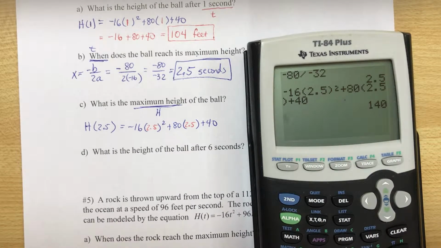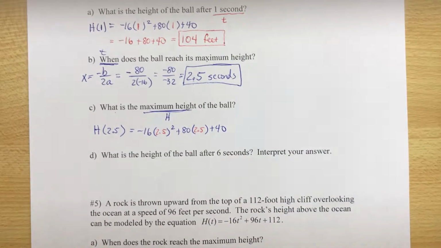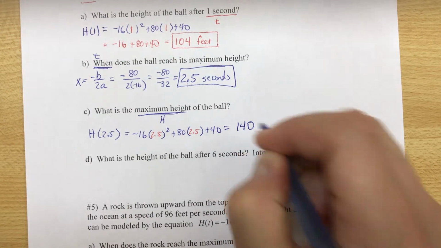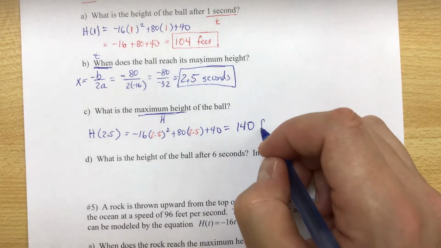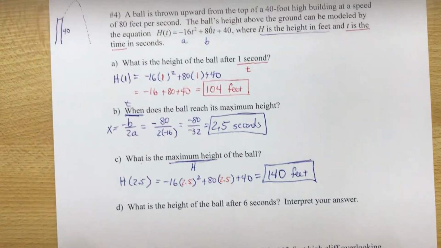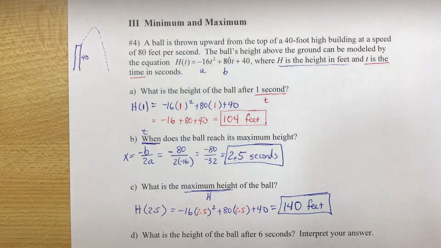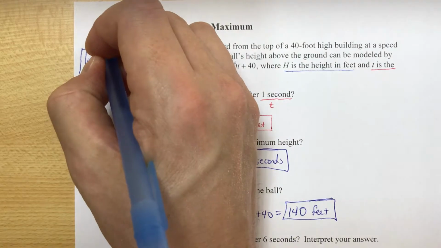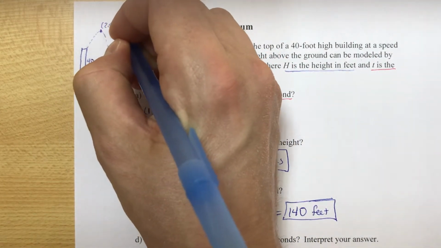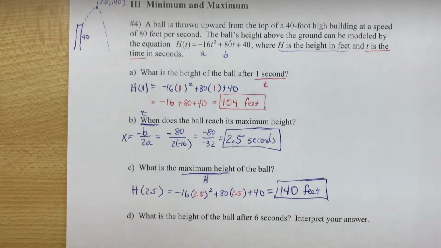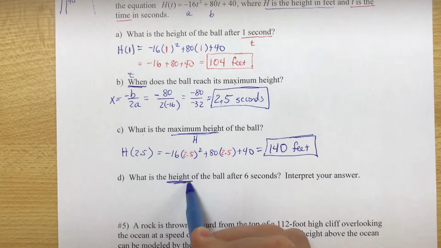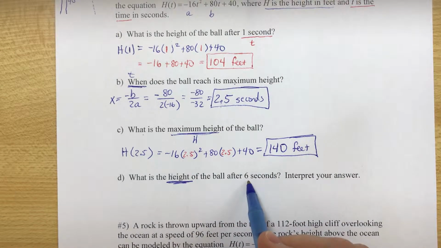And we get 140. So 140 is the answer. Now what does that represent? That is the maximum height. So that is in terms of feet. In the little picture I drew, that would be this point right here, that ordered pair, 2.5 comma 140.